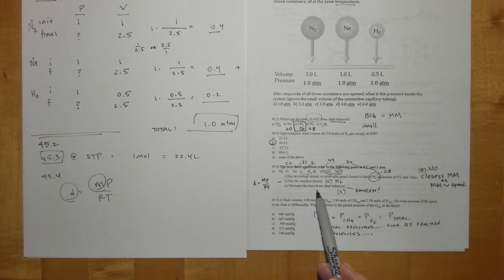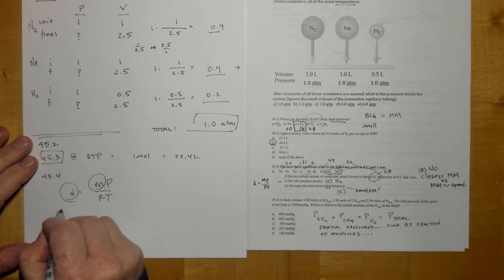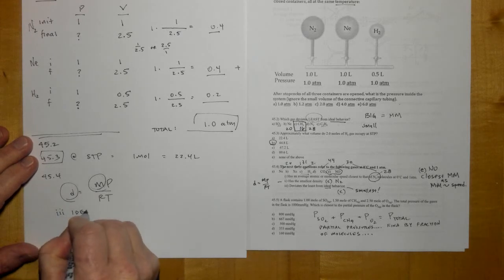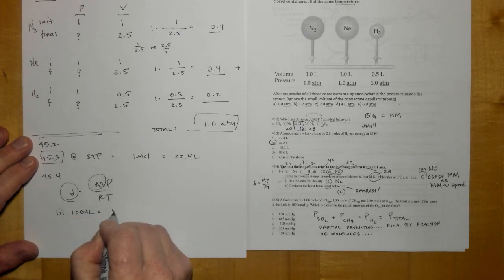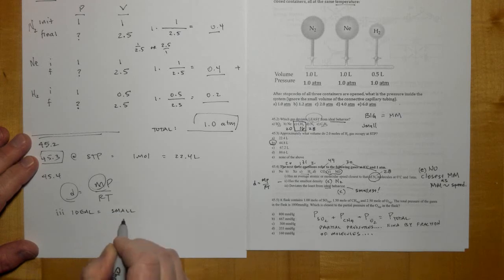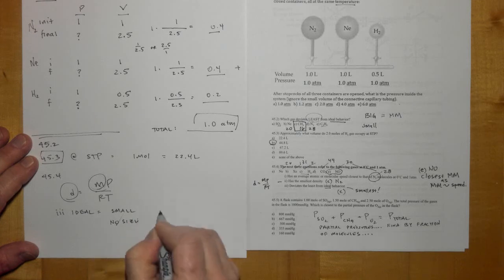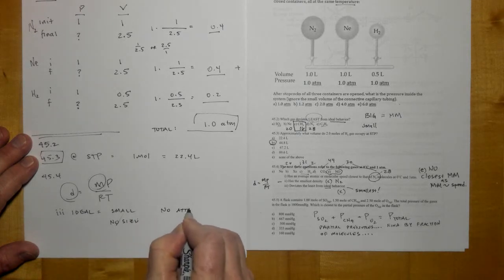Number 3 deviates the least from ideal behavior. Remember, we want the smallest one, because if we don't have any size, then you can ignore that size when you're doing the calculations. Remember that ideal behavior of a gas assumes 2 things: that the particles are very small, with no size, and that they have no attractive force.